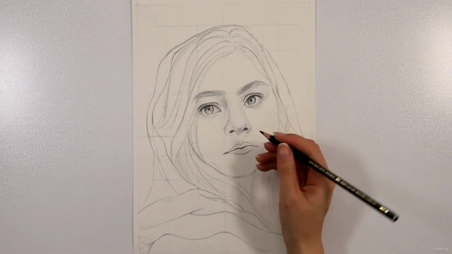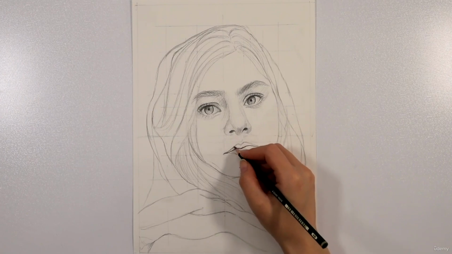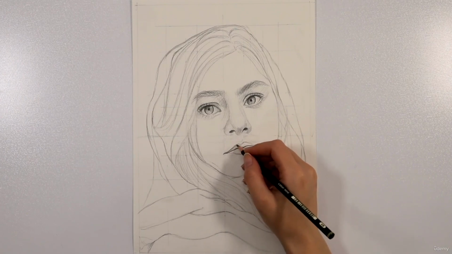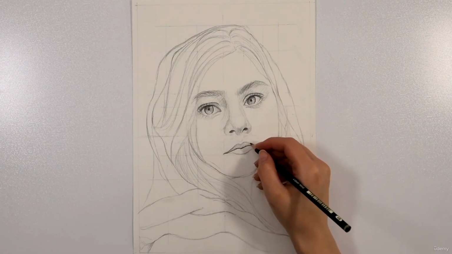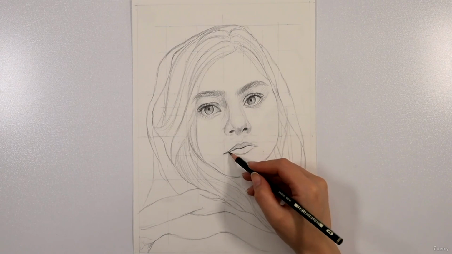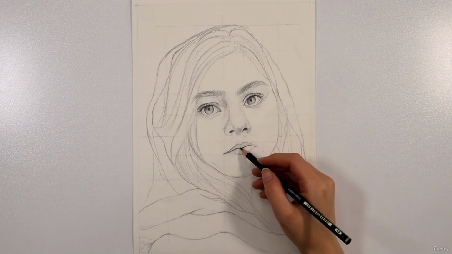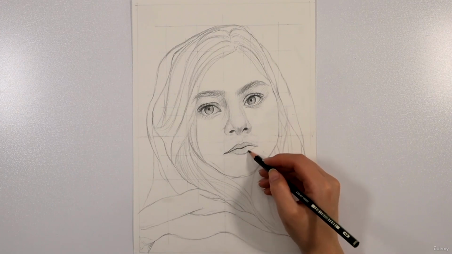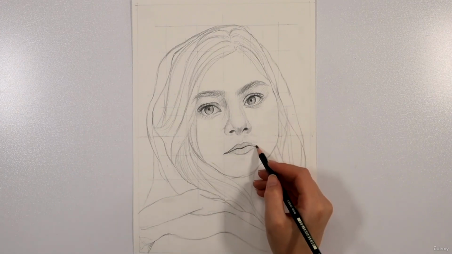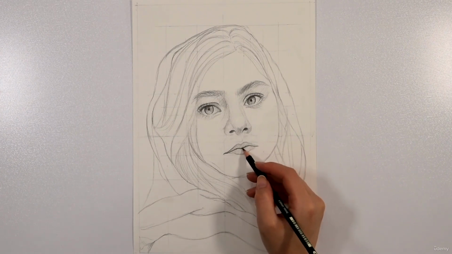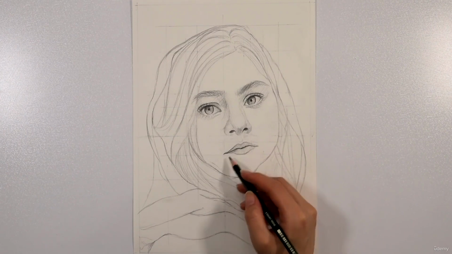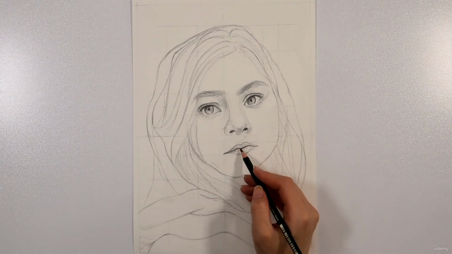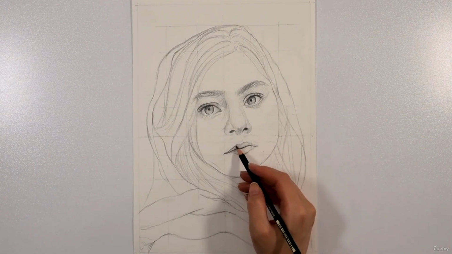We shade the lips with hatching lines using a B4 pencil. We darken the dark parts in order to create the dimension of the lips.